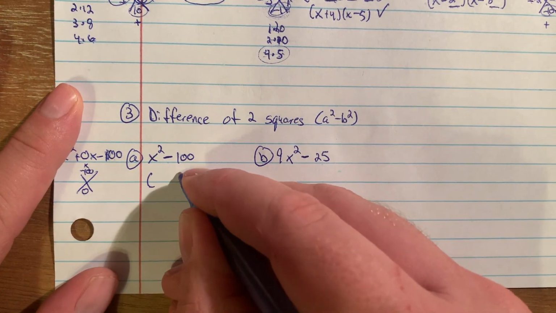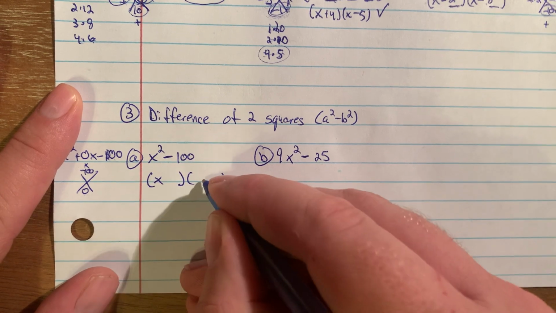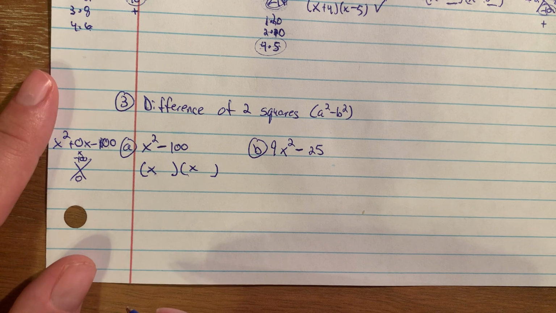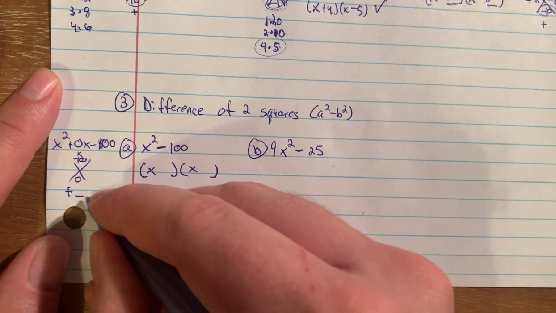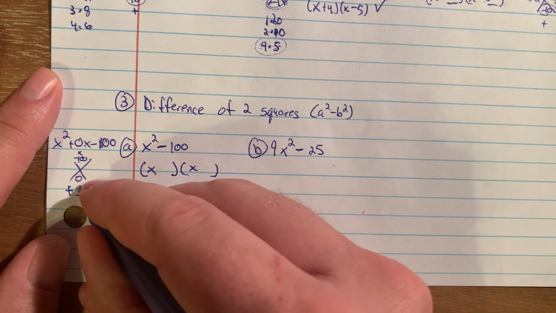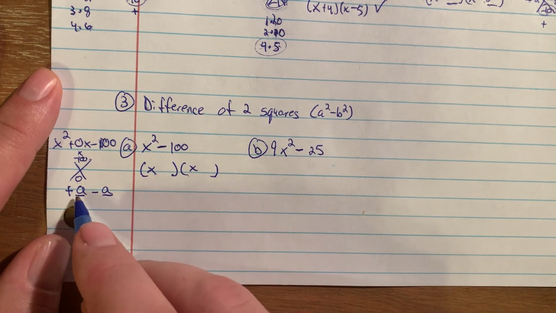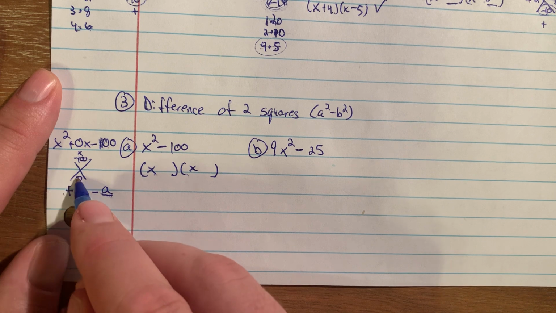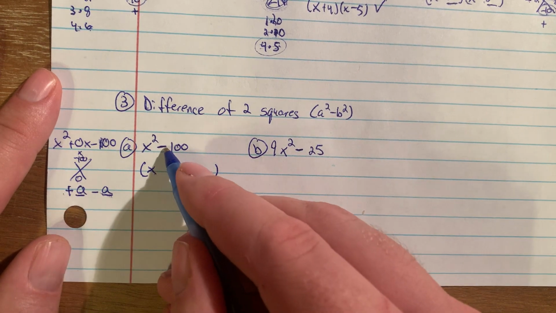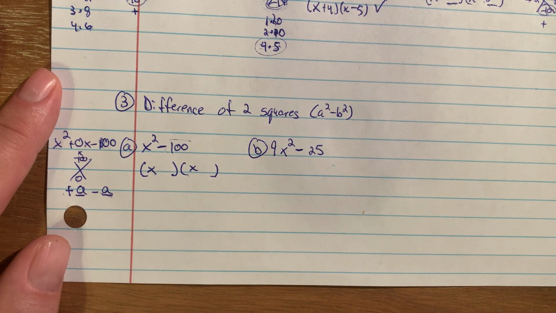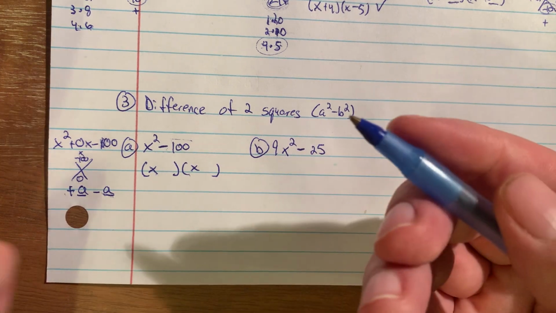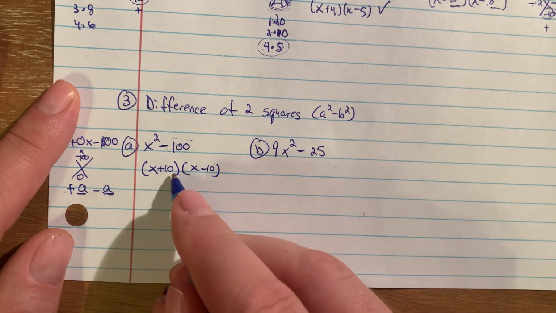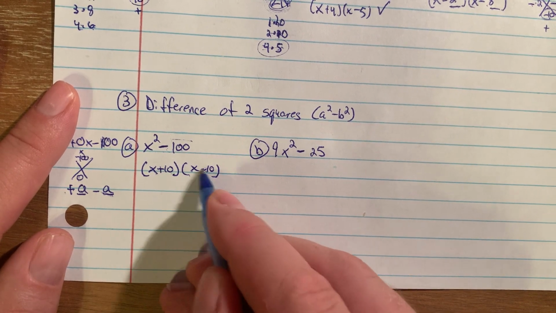The only way to add to be 0, so it's still got to multiply x times x to get you the x squared, is if it's a positive something and a negative of the same thing. So maybe positive a and negative a. So it has to be the same exact number, but one positive and one negative to add to be 0. So you can just do the square root of 100. So what times what gives you 100 that's the same number? Well, 10. Positive 10 and negative 10. This will multiply to make negative 100 and add to be 0.